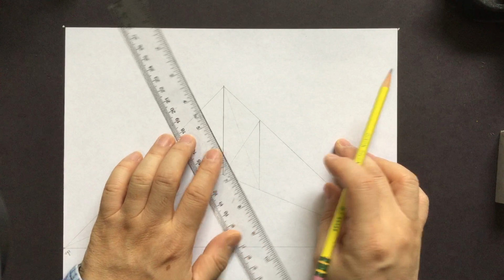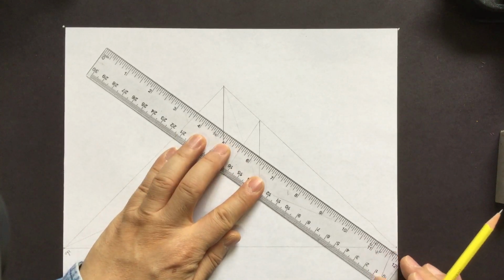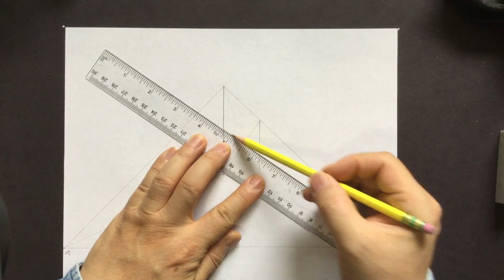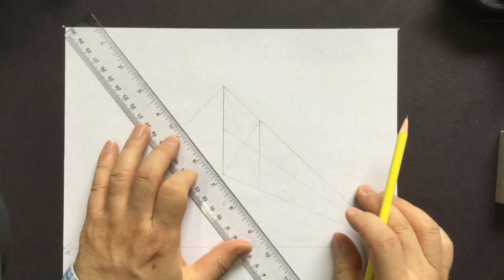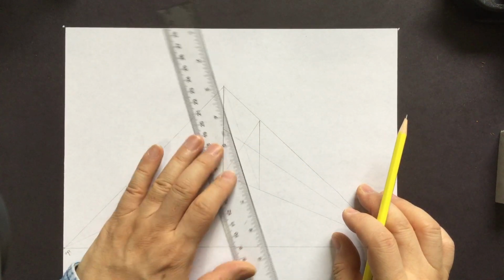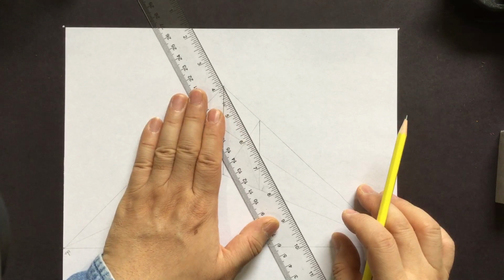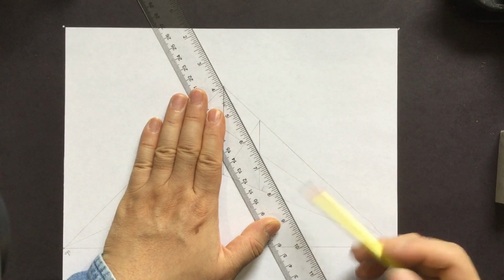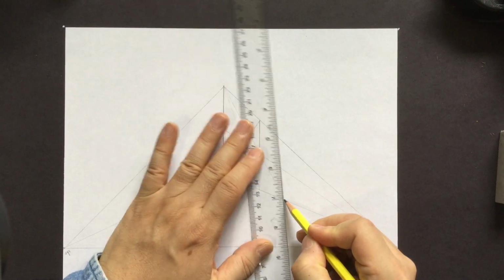And then create that line with this. And then this line crosses here, and this will be the next column.